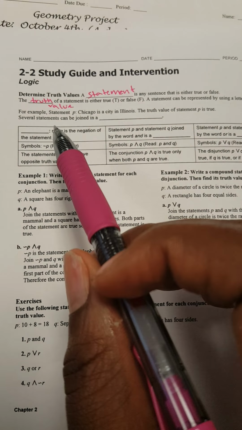All right, right here. Statements P and Q joined by the word and is a conjunction. So this is a little English in math. The symbol we use for and is the little up symbol. The little up symbol is our and, okay? The conjunction P and Q is true only when P and Q are both true.